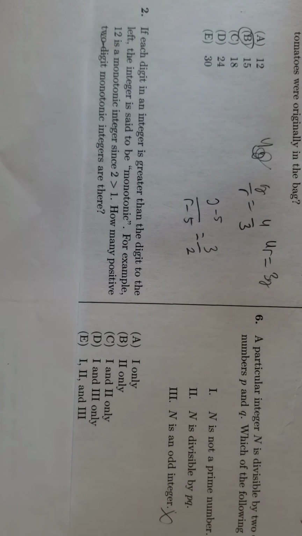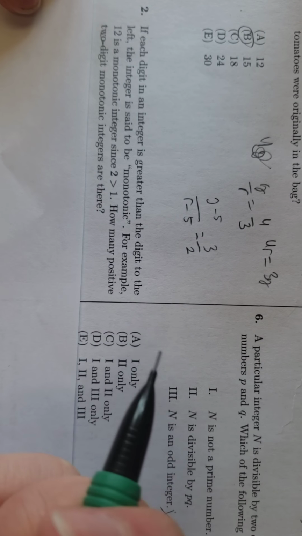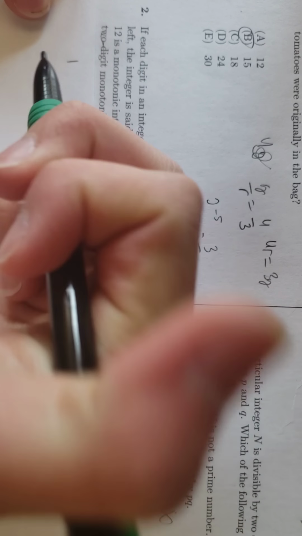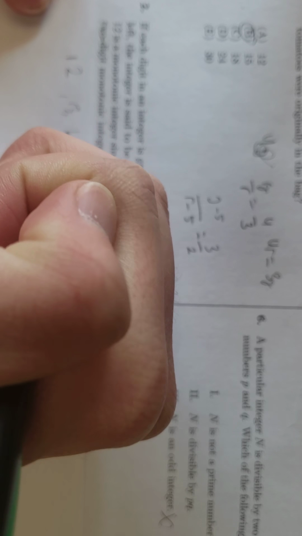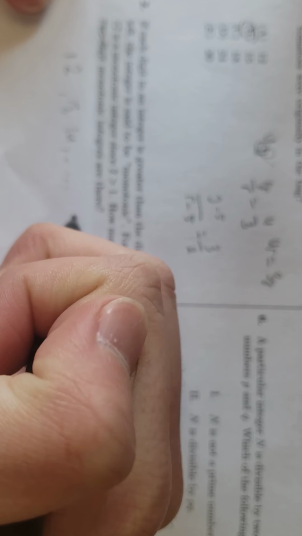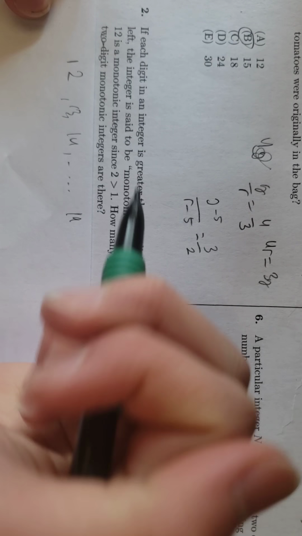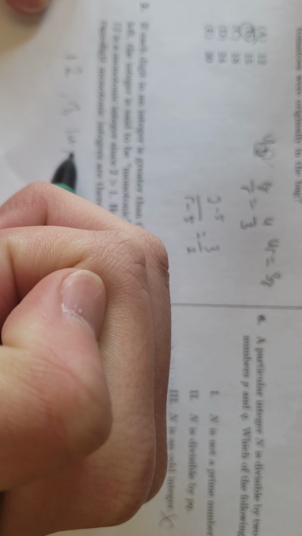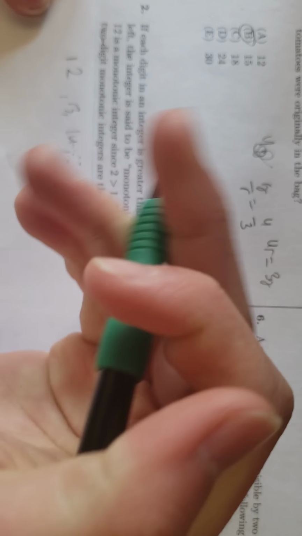So our logic now is that any digit after the first digit, all the way to the left, has to be greater than that. So we have to find a pattern. Starting from the tens, we know that 12 will be greater, 13 will be greater, 14 will be greater, and so on all the way until 19. How many numbers are that? 1, 2, 3, 4, 5, 6, 7, 8. That's going to be 8.